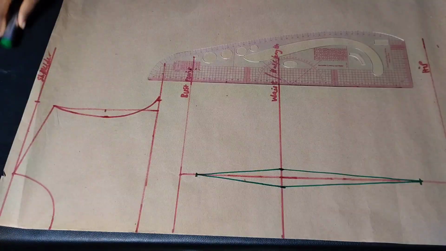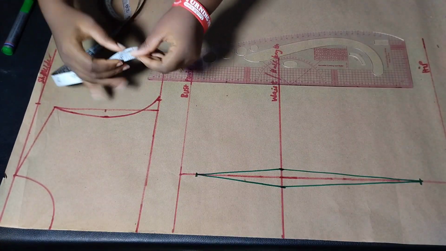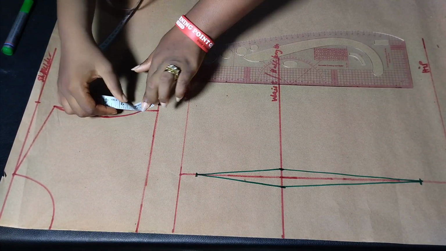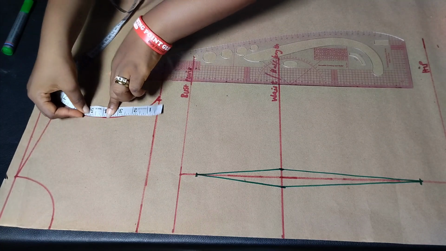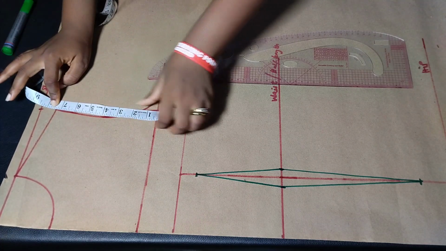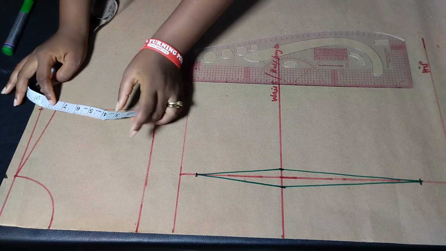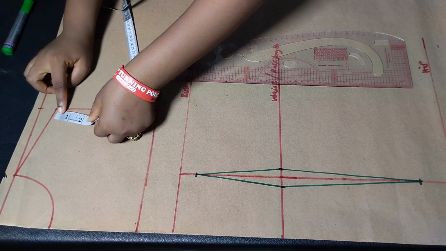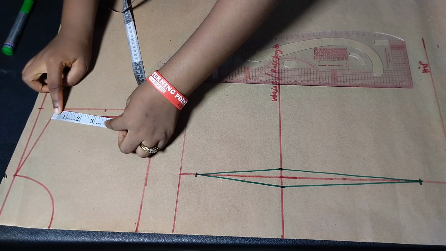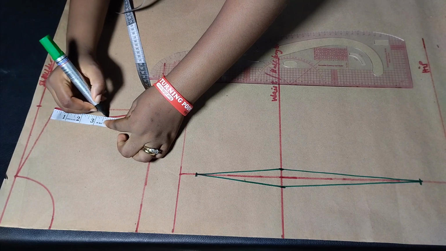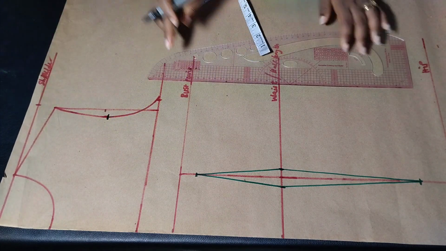Now that I am done creating my dart, I am going to measure out what I have all around my armhole, and whatever value I have, I'll be dividing that into 2 by folding my tape into 2 like this. And now I am going to be marking down what I have there on my armhole line, and this is going to help me create my princess seam.